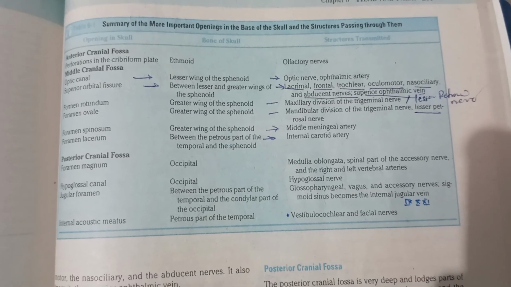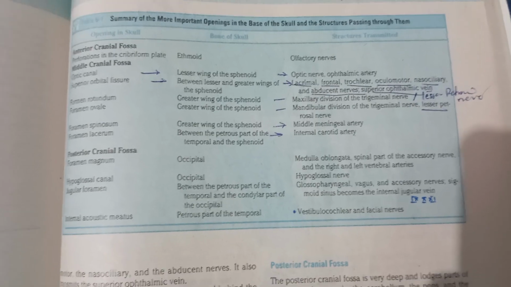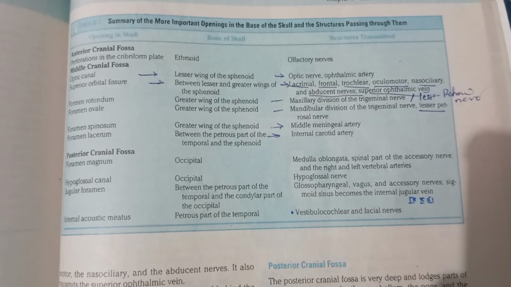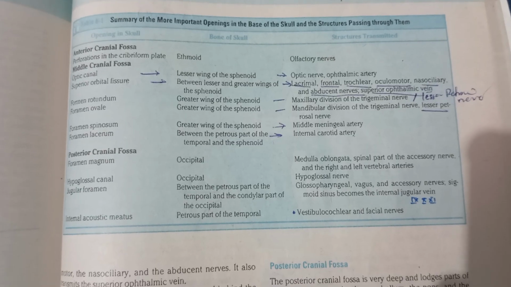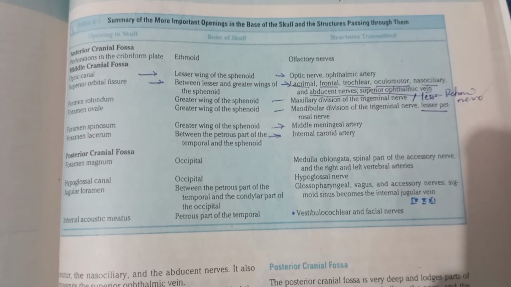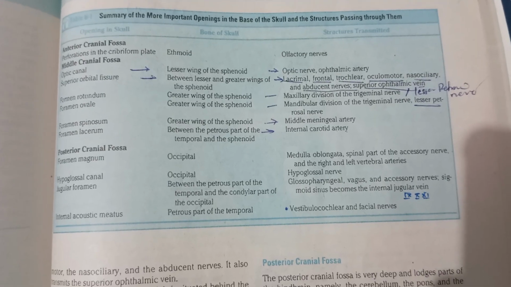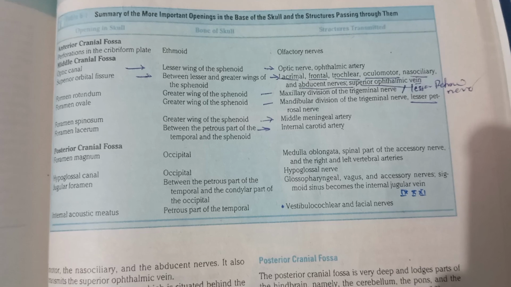It passes the medulla oblongata, the spinal part of the accessory nerve, and the right and left vertebral arteries. After that, the hypoglossal canal passes the hypoglossal nerve. Then the jugular foramen passes the glossopharyngeal, vagus, and accessory nerves, and the sigmoid sinus becomes the internal jugular vein.